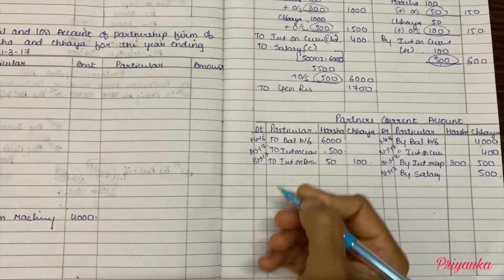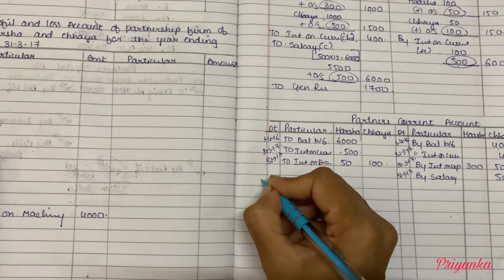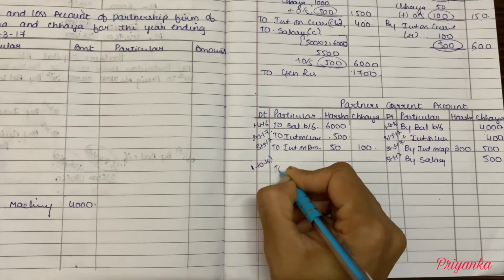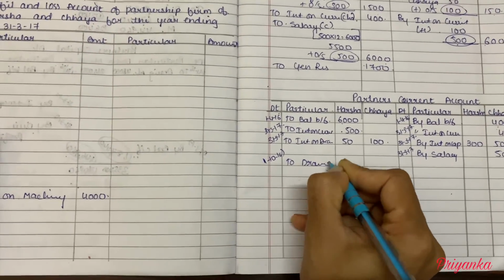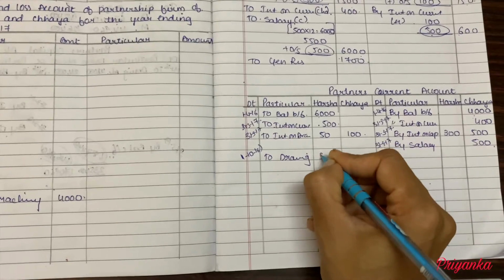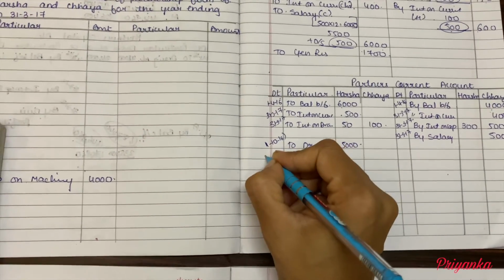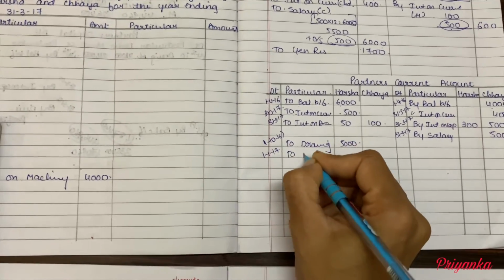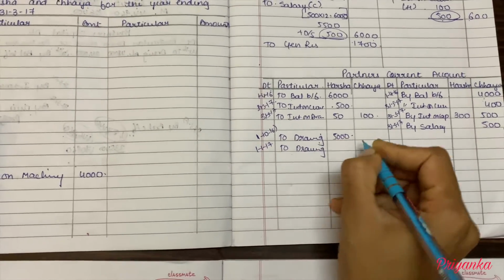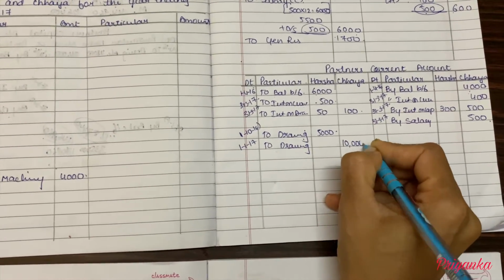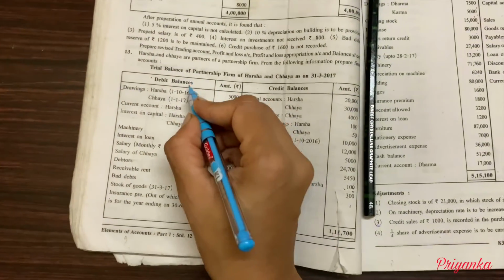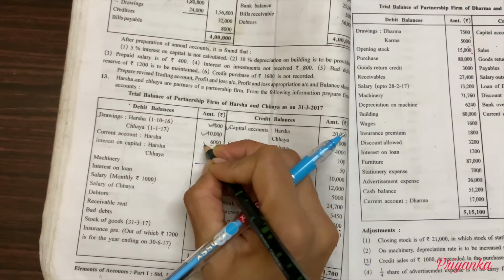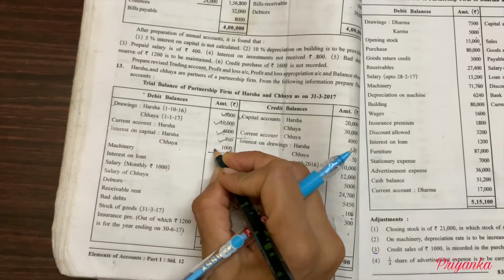It should come at the first, but again I don't have a space, so I'm writing down 1/10/2016 to drawing, and we'll write down in the column of Harsha 5000, whereas for Chaya the date is 1/January/2017 to drawing, and 10,000 for Chaya. Next, current account opening we already wrote. Let's make a mark. Interest on capital also done.